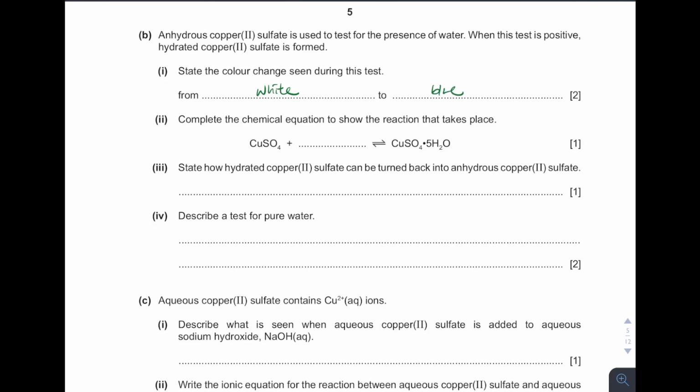Remember, anhydrous copper(II) sulfate is white in color. So when it is added with H2O, it forms hydrated copper(II) sulfate. In the presence of H2O, we can see copper(II) ions, which are blue in color. So this is the reason why it turns blue.